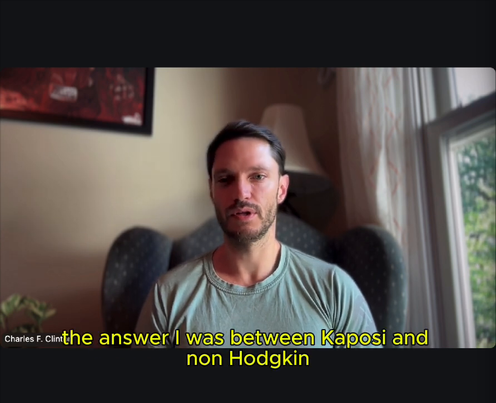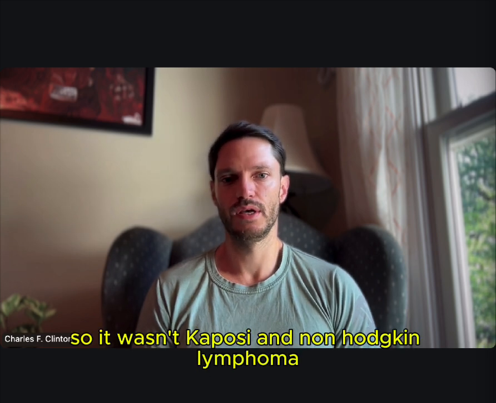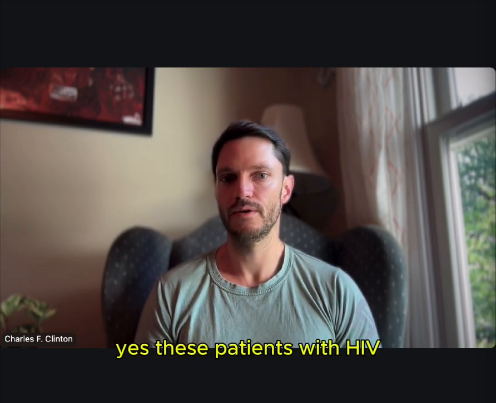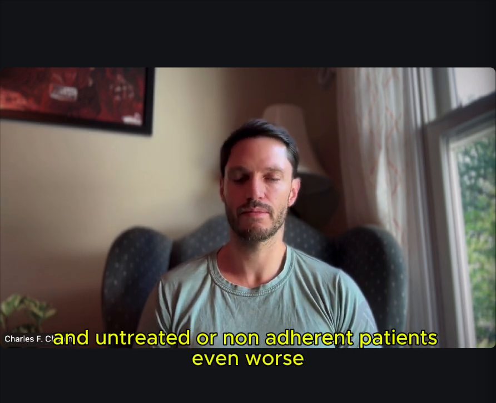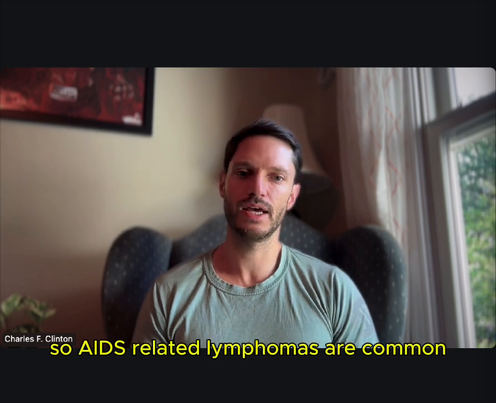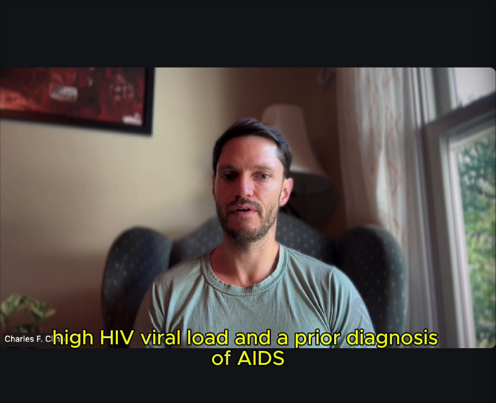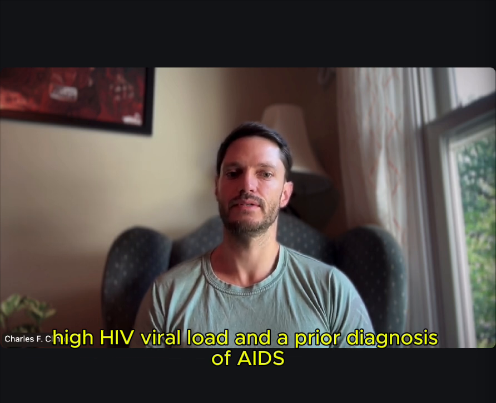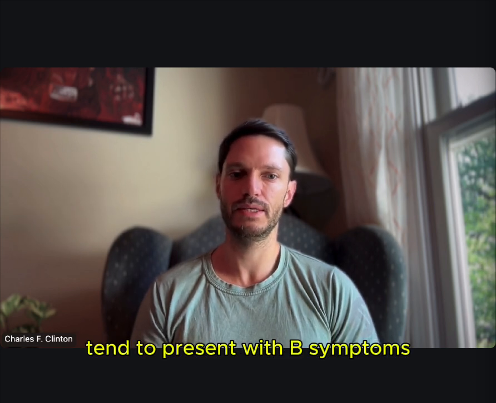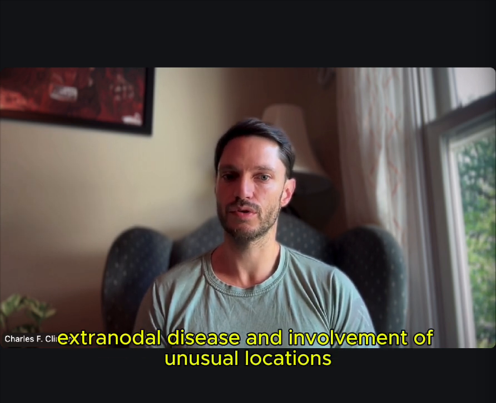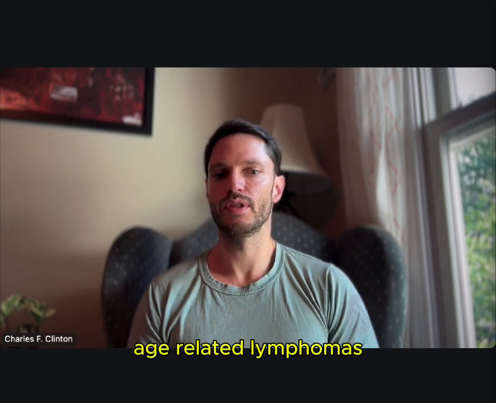So yeah, I was between Kaposi and non-Hodgkin, but it wasn't telling me any skin rash with Kaposi, so it wasn't Kaposi. And non-Hodgkin lymphoma, yes, HIV is a risk factor for lymphomas, and untreated or non-adherent patients, even worse. AIDS-related lymphomas are common in patients with advanced HIV, a low CD4 count less than 100, high HIV viral load, and a prior diagnosis of AIDS. Okay, that's basically risk factors, right? Patients with non-Hodgkin lymphoma tend to present with B symptoms, extranodal disease, and involvement of unusual locations. Diffuse large cell non-Hodgkin lymphoma and Burkitt lymphoma are the most common AIDS-related lymphomas.